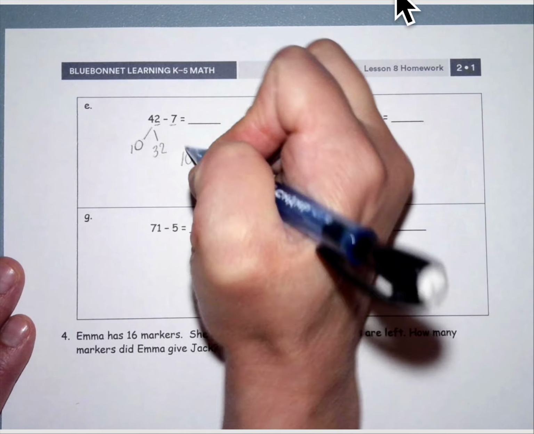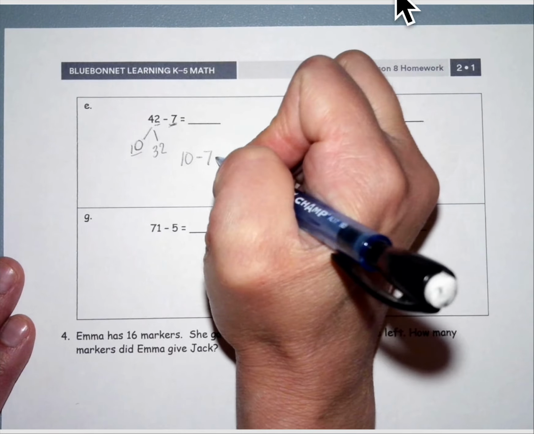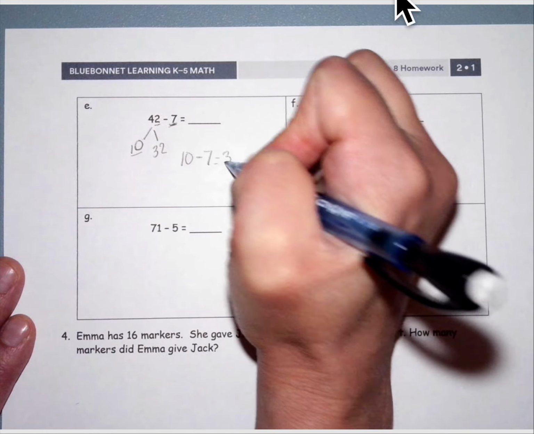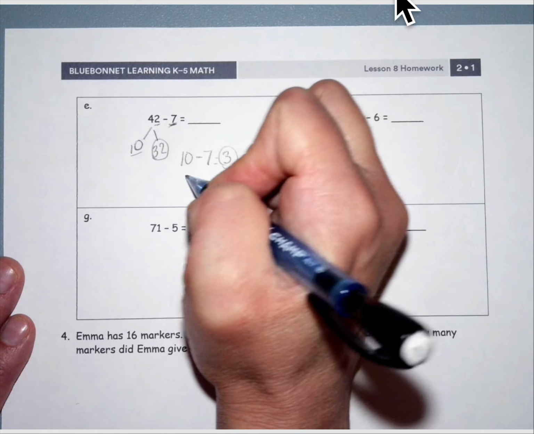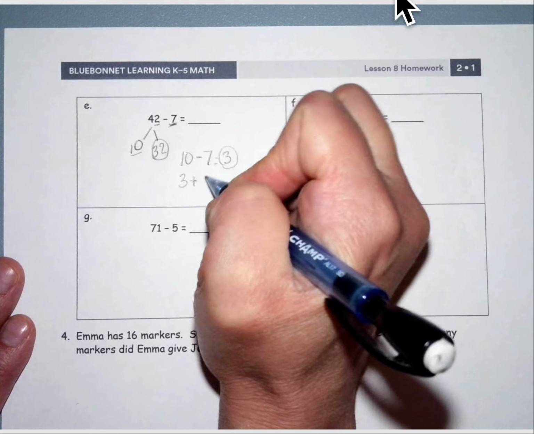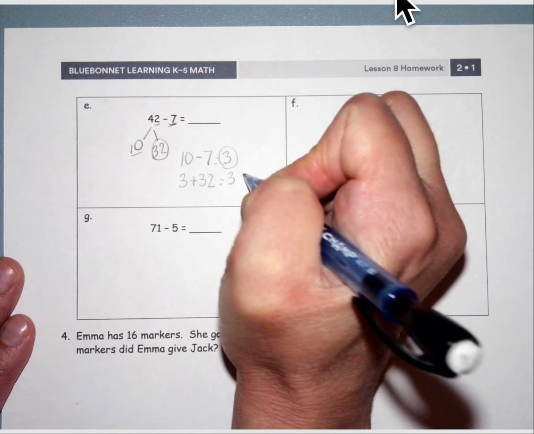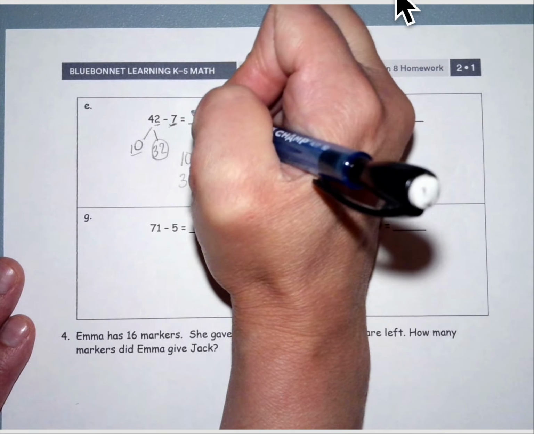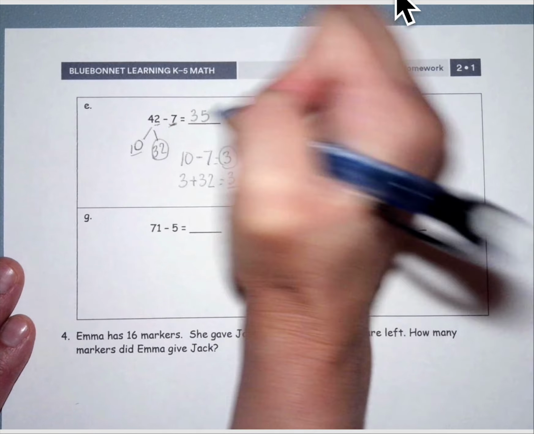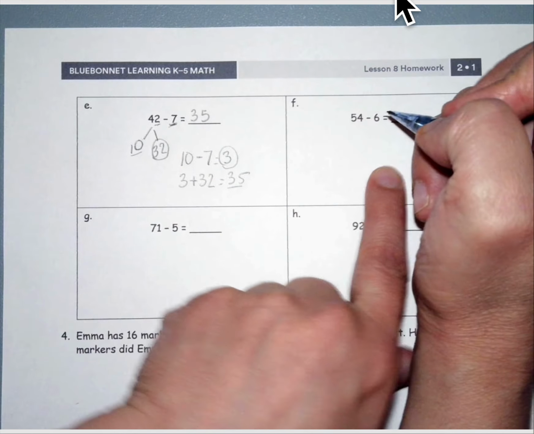So now we can take our 10 and take it away from 7. So we can do 10 minus 7 equals 3. So now we get our 3, and we get our leftover 32. 3 plus 32 equals 35. So 42 minus 7 equals 35. Okay, the numbers are getting a little bit bigger right here as well.